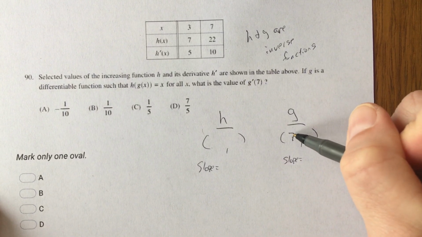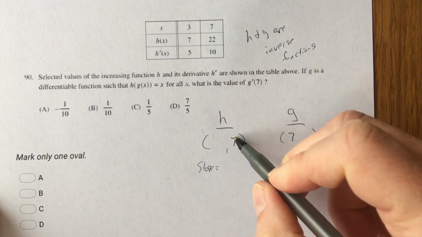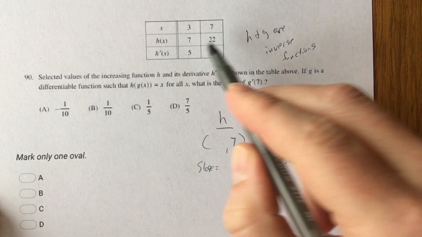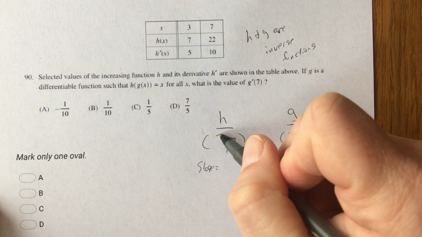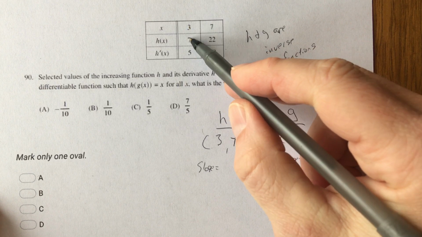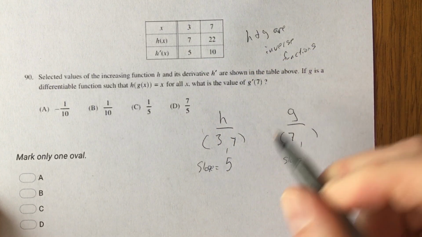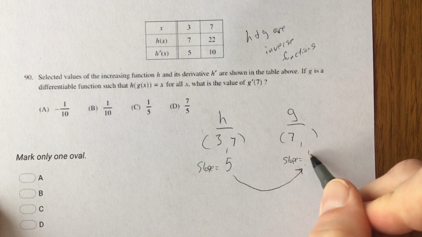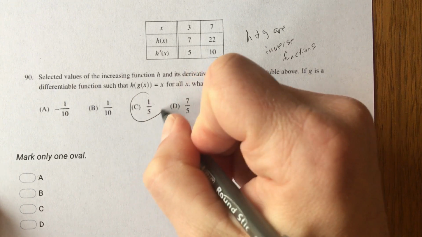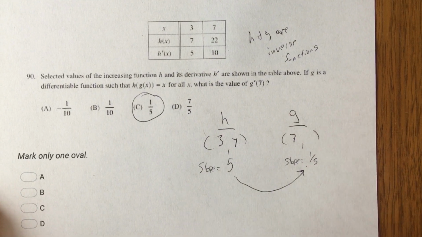When we do the inverse functions, we have points that correspond to each other, and at those points the slopes of tangent lines also relate to each other. So we want to know what g prime of 7 is, so that means 7 is the x value for g. If 7 is the x value for g, that makes it the y value for h. Now I say, well, when did h equal 7? And h equaled 7 when x equaled 3. At that point, 3, 7, the slope of the tangent, the derivative, was 5. So the slope of our tangent line over here, the derivative of that, would be the reciprocal, which is 1/5. Okay, so again, if you keep organized like this, these problems are pretty simple.